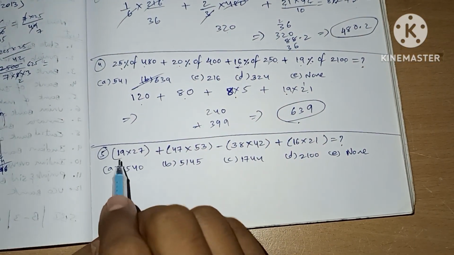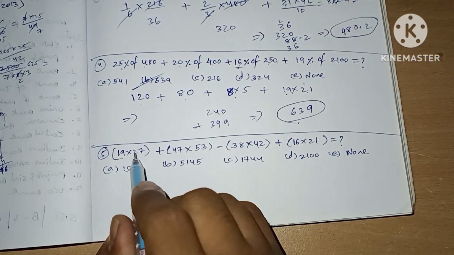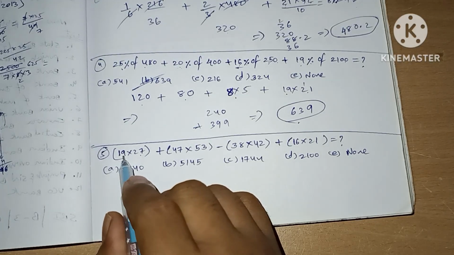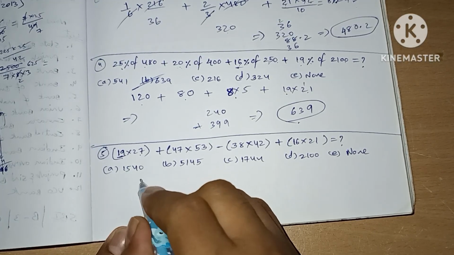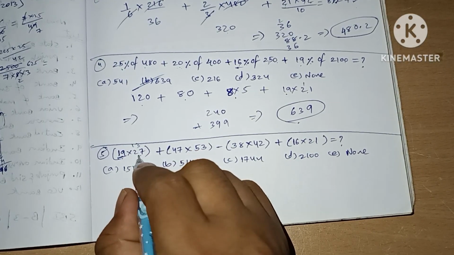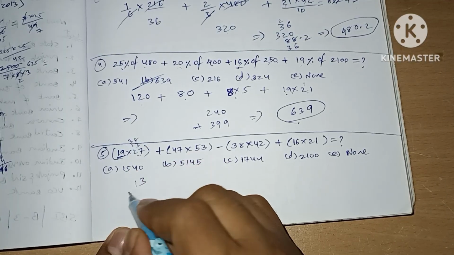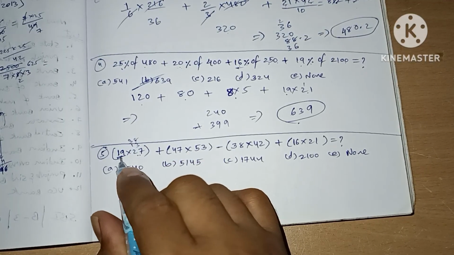Next, fifth question. Here we have 19 into 27. I know the 19 table. 19 × 7 will be 133. 19 × 2 is 38. So 513 is the answer for this one.